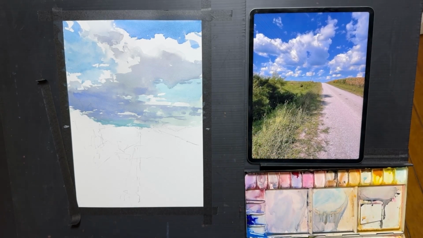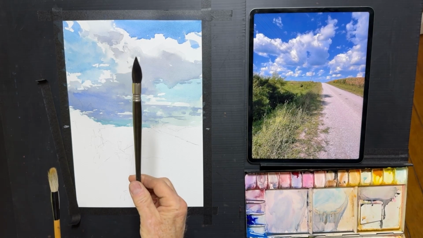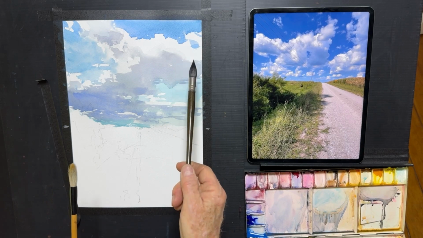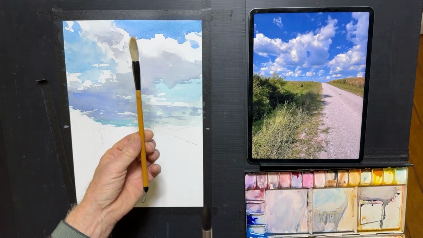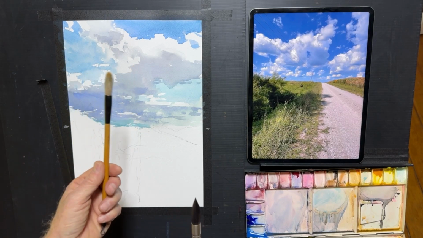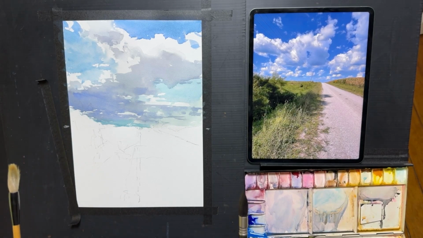By the way, I was being very careful with this brush with regards to the amount of moisture on it when I came back into areas that were wet. Another way you can keep from creating problems is use a brush that carries a little less paint to do that. I mean, a little less water, so that it might be a little easier to control.